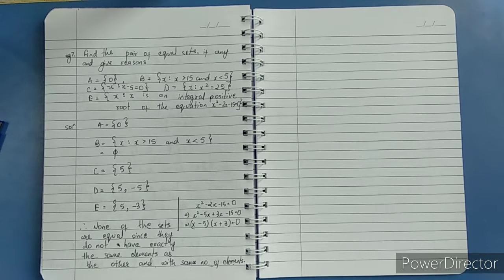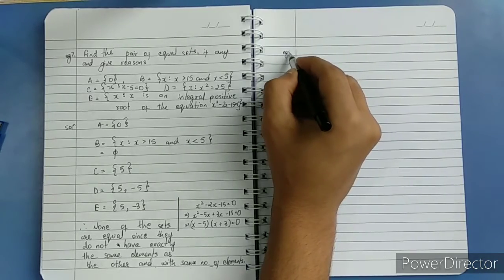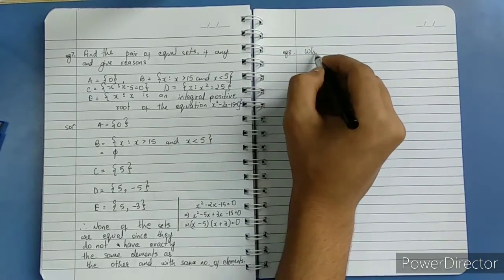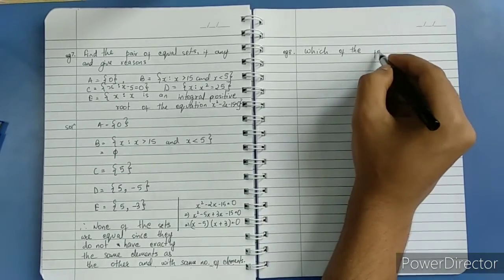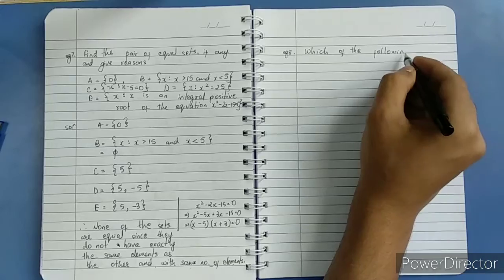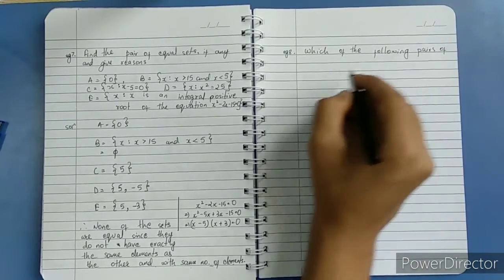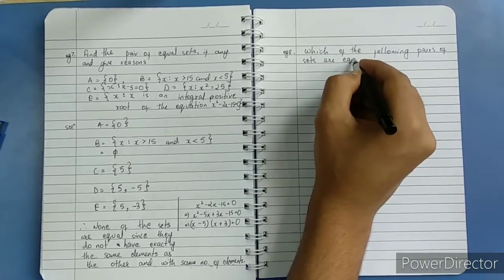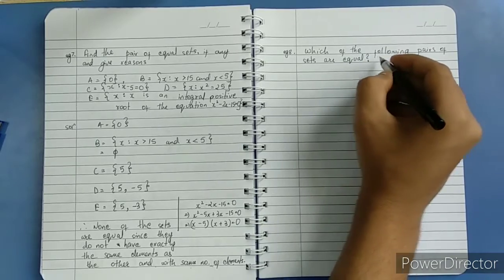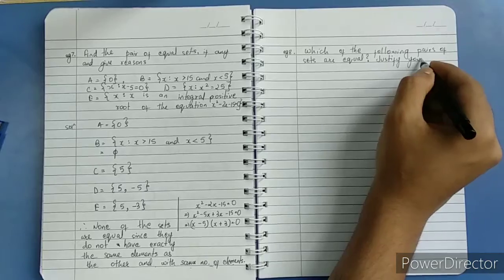Next question. Number 8. Which of the following pairs of sets are equal? Justify your answer.